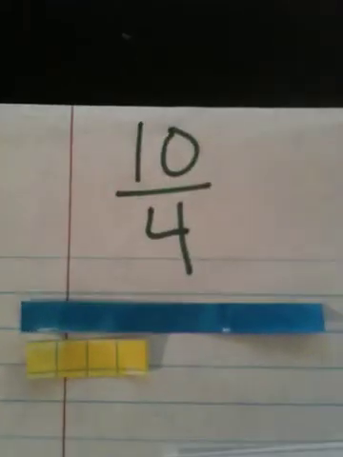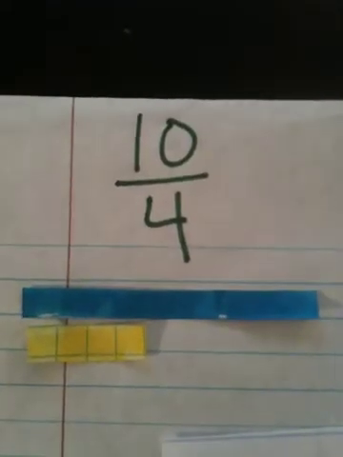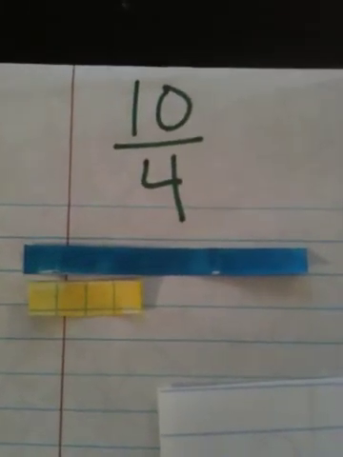The first problem we're going to be working with is 10 divided by 4. So you can see I've got a 10 Cuisenaire rod over a 4 Cuisenaire rod, a light blue over a yellow. In order to work 10 divided by 4 with the Cuisenaire rods, what we need to do is to make the top portion into an equal number to the bottom portion.